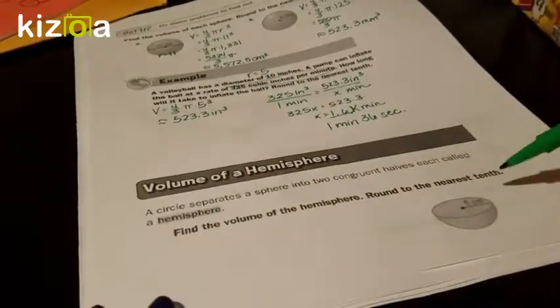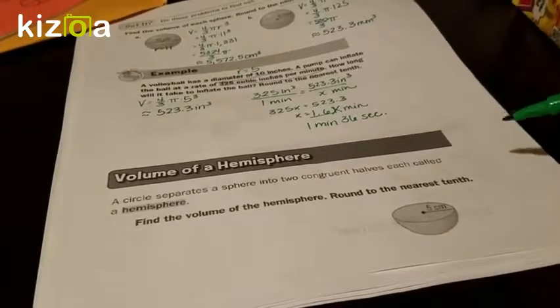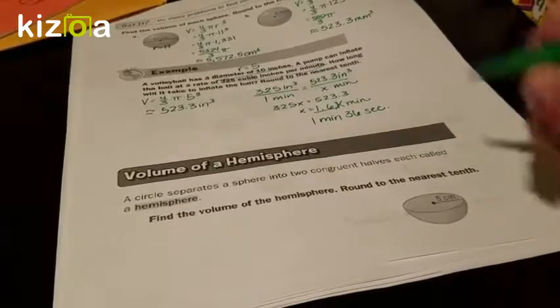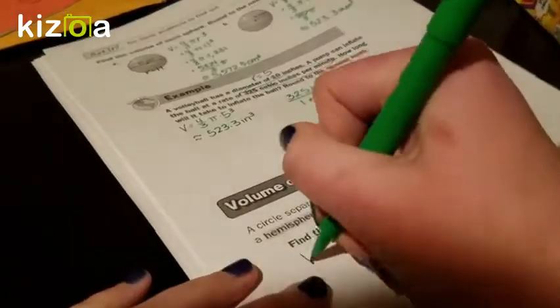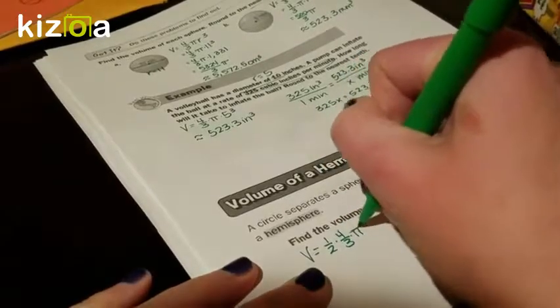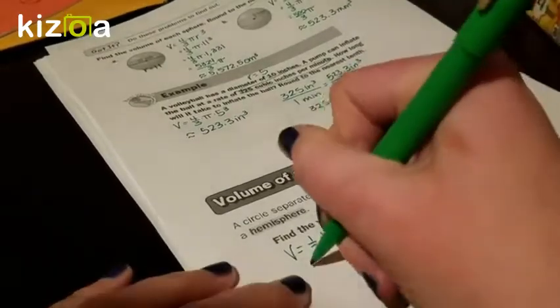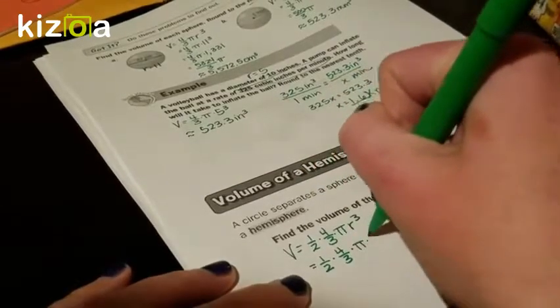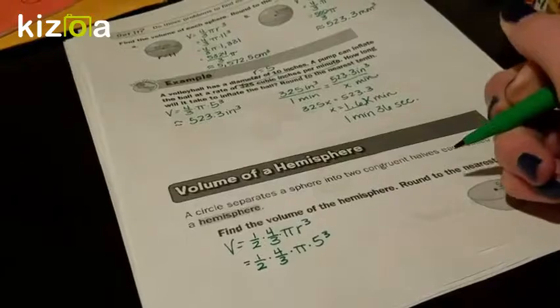So next one, hemispheres. A circle separates a sphere into two congruent halves, each called a hemisphere. If we're looking for a hemisphere, it's half of a sphere. So if we're looking for the volume of it, we just put a 1/2 out front times our 4/3 pi r cubed. Our radius is 5, so 1/2 times 4/3 times pi times 5 cubed.